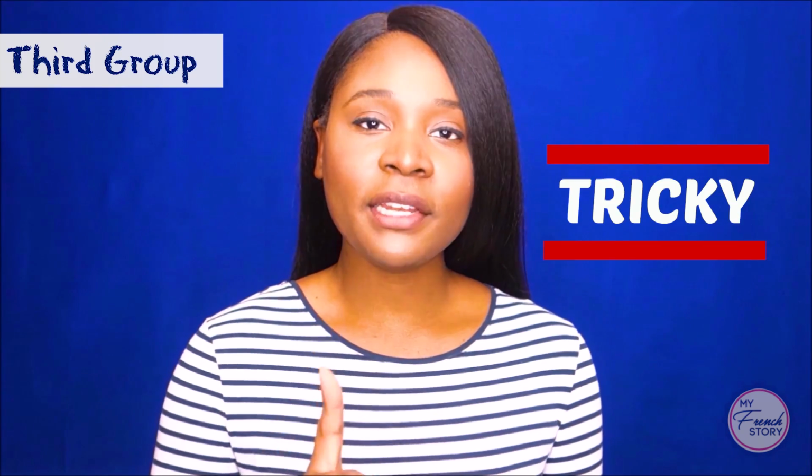Now let's move on to the third and last category. So in the third category, you are going to find basically all the other verbs. And this is exactly when it becomes tricky. It becomes tricky because you have one category and inside that category, you have so many different verbs. So it's really hard to find the same endings all the time. So for this group, I want to talk about 2 different verbs.